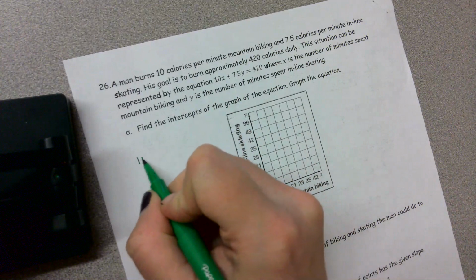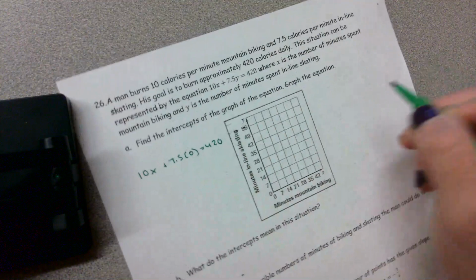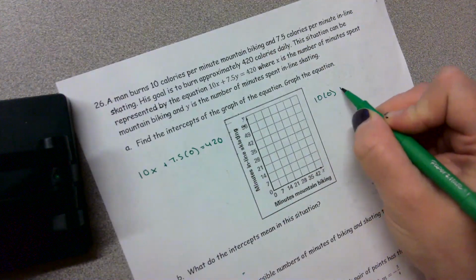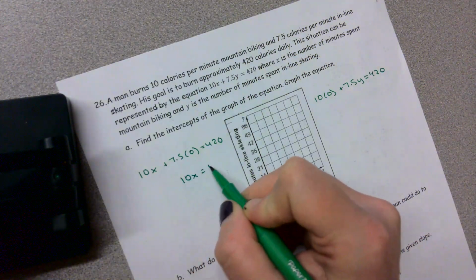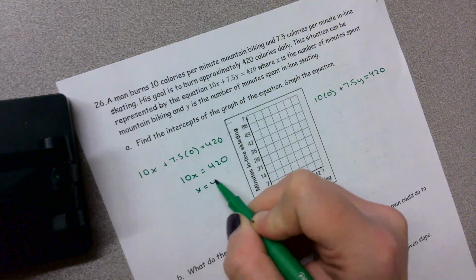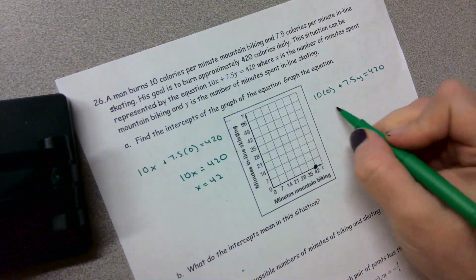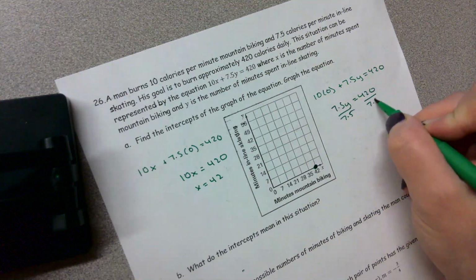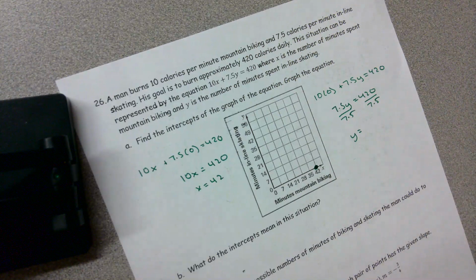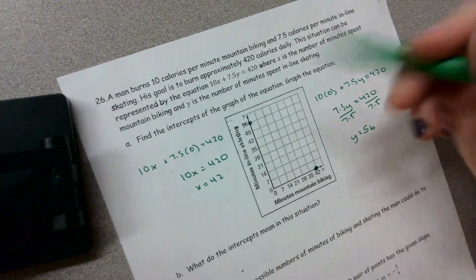So if we find the intercepts, to find the x-intercept, you put 0 in for y. And to find the y-intercept, you put 0 in for x. So 10x equals 420. Divide by 10, x is 42. Here, the 10 goes away, and 7.5y equals 420, divided by 7.5. Y equals, let's see if this is a pretty number. If it's not, we'll manage. 56.